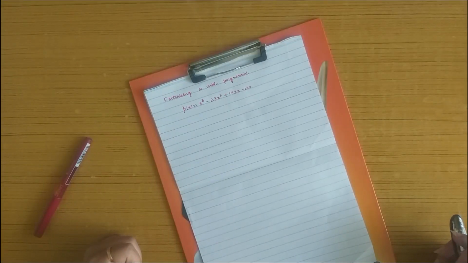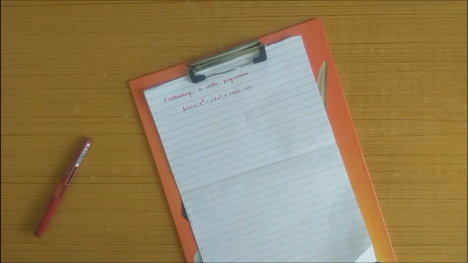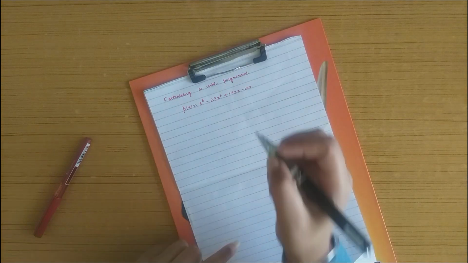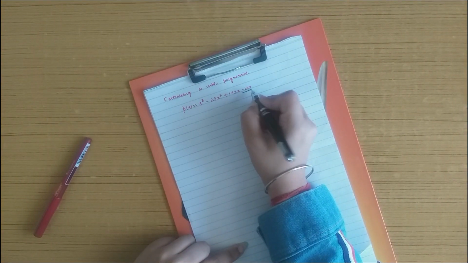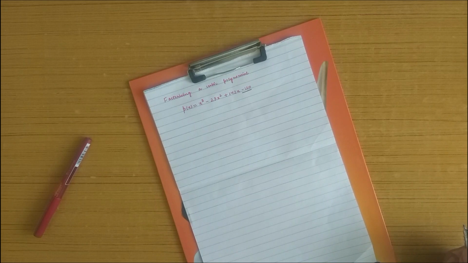Hello everyone. So today we will be studying how we factorize a cubic polynomial, or how we find out the roots or zeros of a cubic polynomial. Suppose you have a polynomial p(x) is equal to x cube minus 23x square plus 142x minus 120. So you can clearly see here that your constant term is minus 120.